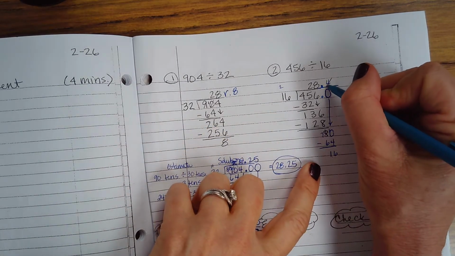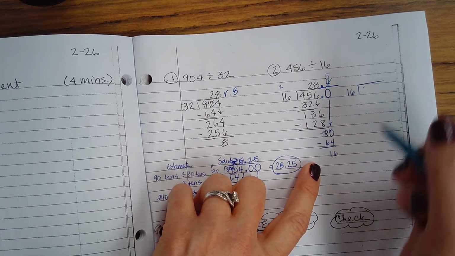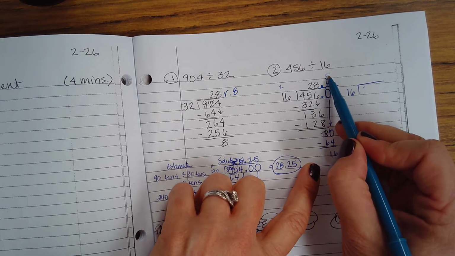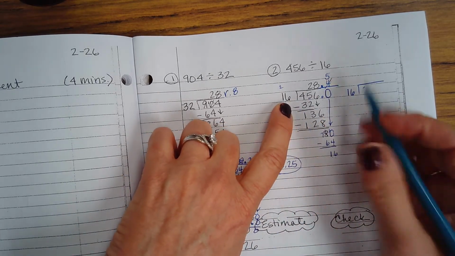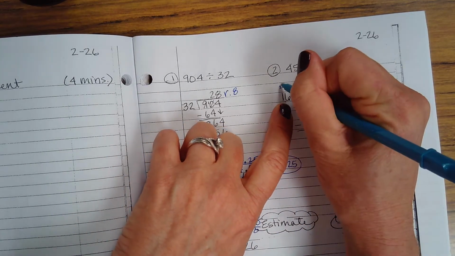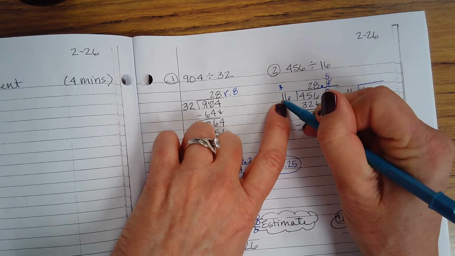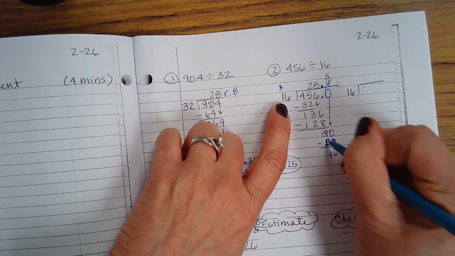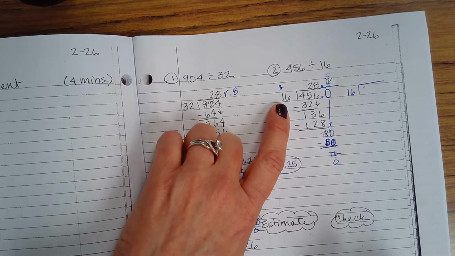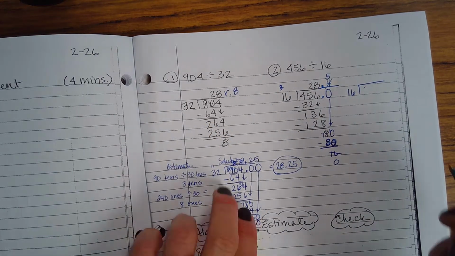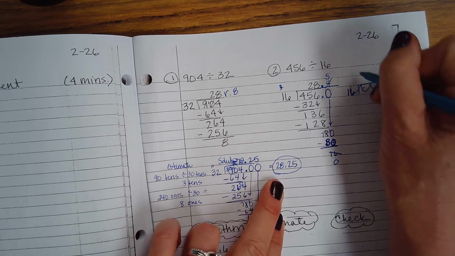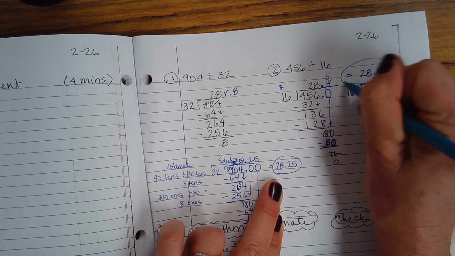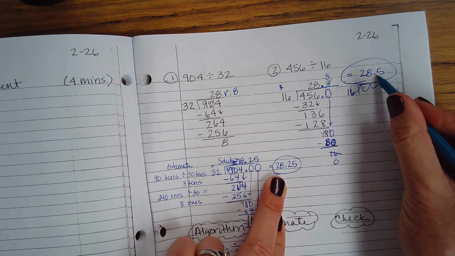So let's change that to 5. Let's cross that off and let's try 5. Okay? So let's go 5 times 6 is 30. 5 times 1 is 5. 6, 7, 8. Oh, look at that. It just zeroed itself out, didn't it? So now when you look at this problem, this is 28.5. There are the differences.